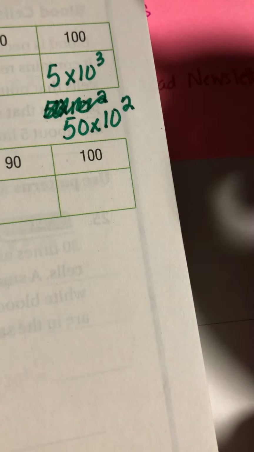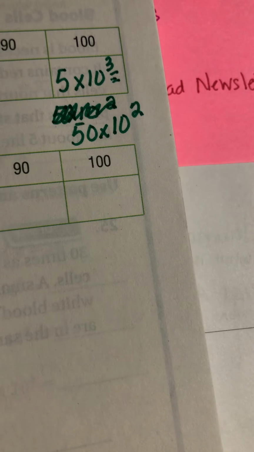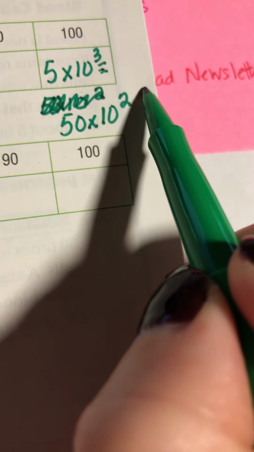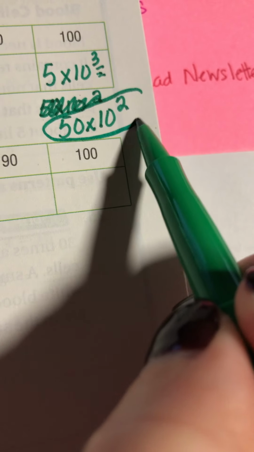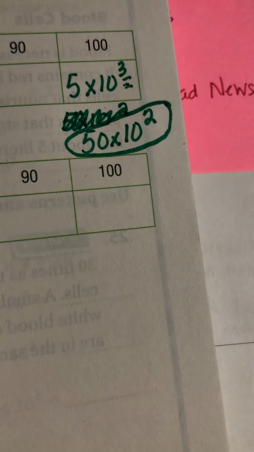So then I would have 50 times 10 to the second power, or, because some people have this, 5 times 10 to the third power, because I have 3 zeros. It's the same thing.